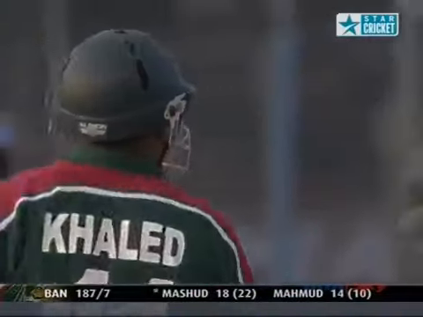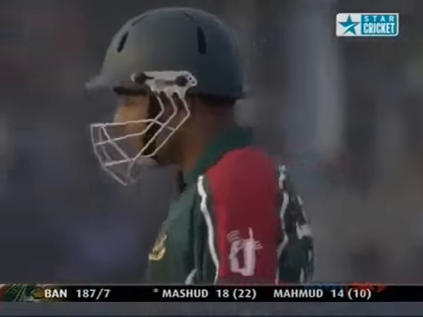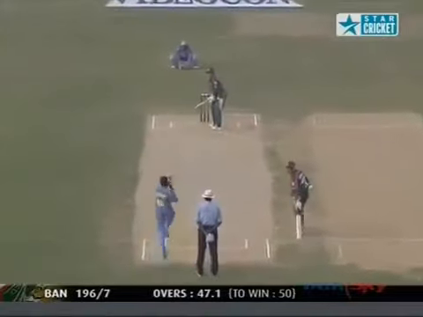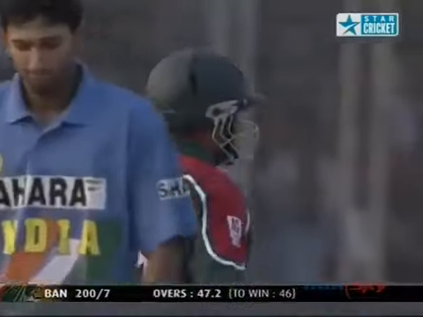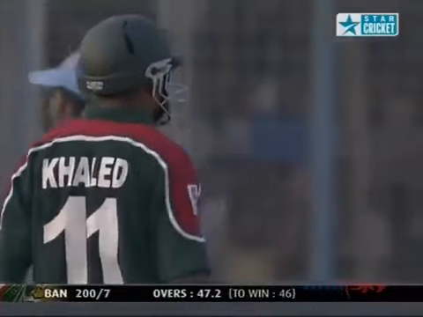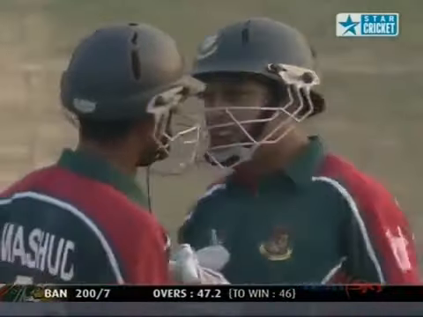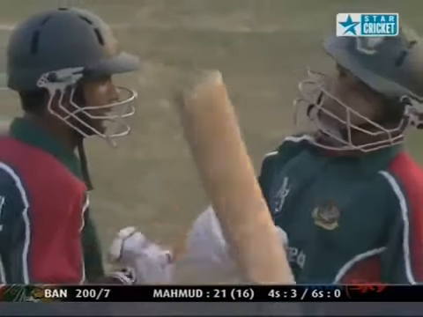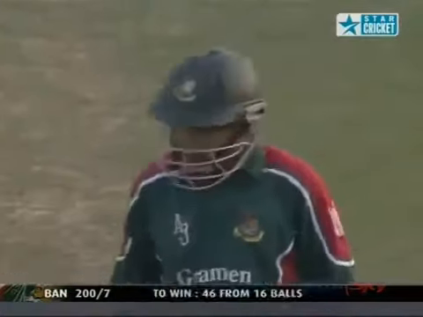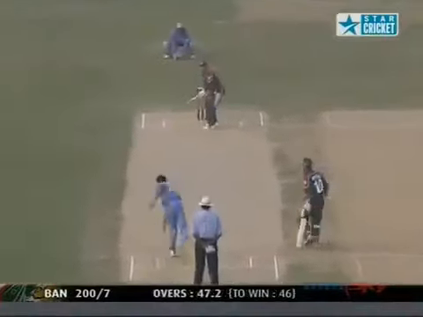Not too much choice at this stage. No options really. 12 runs and over. He's connected that pretty well. That should get him 4. That's a handsome shot. Good shot by Khalid Mahmood. Goes on to 21 of just 16 and brings up Bangladesh's 200. Something to cheer about. 46 required from 16 deliveries now.